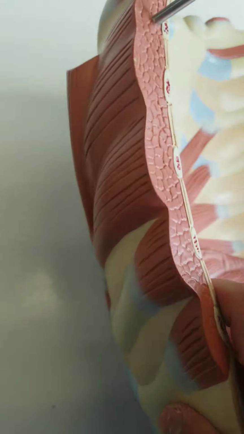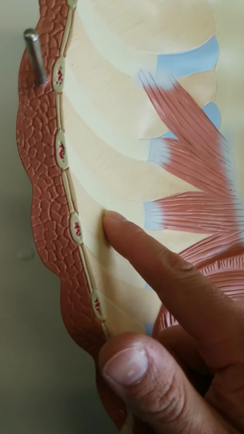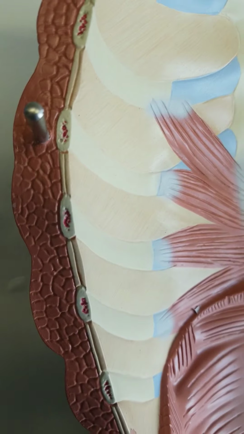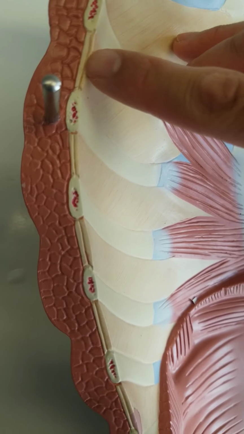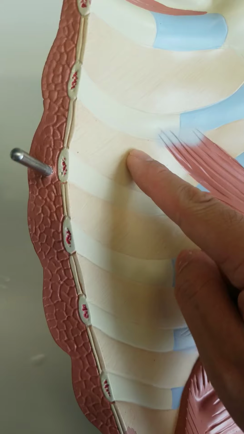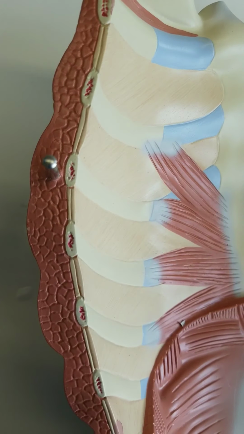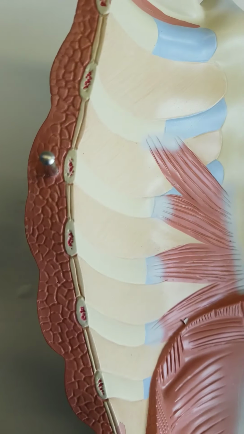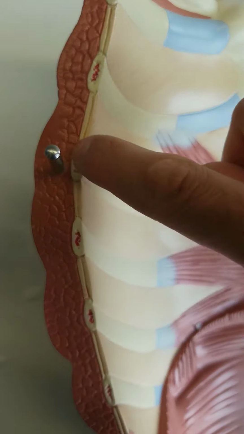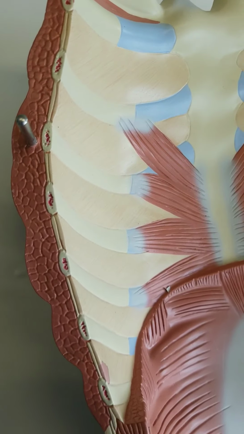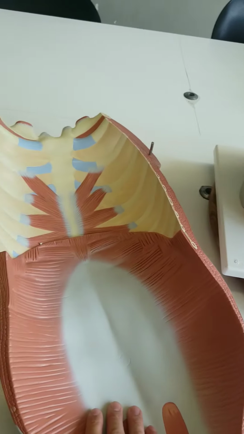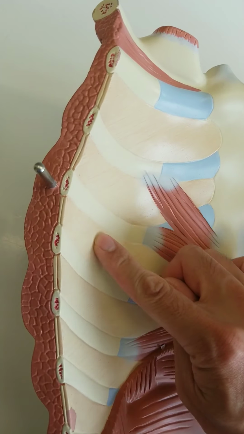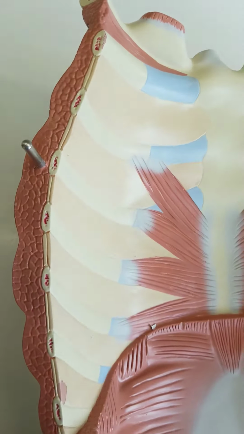And we can use, here are the ribs. In between the ribs, you can see that there are two layers. These are external intercostals, and these are internal intercostals. Intercostal means between the ribs. The external intercostals can be used to forcefully breathe in. That very thin layer of muscle right there. To forcefully breathe out, we can use the internal intercostals.